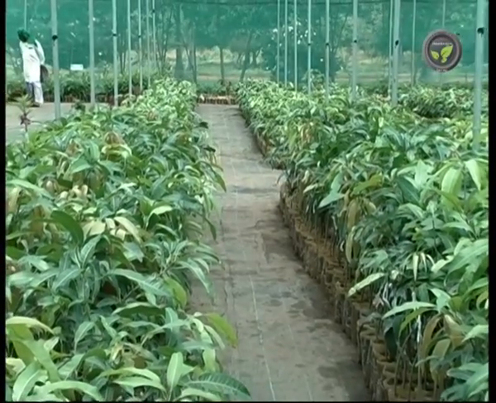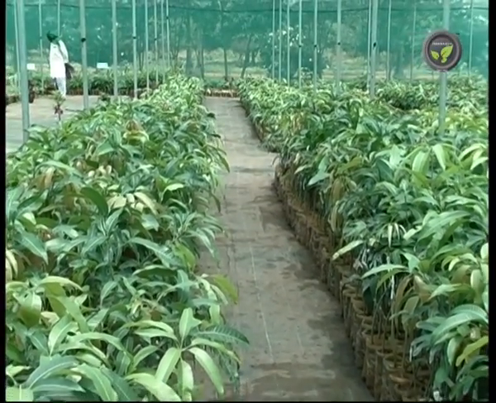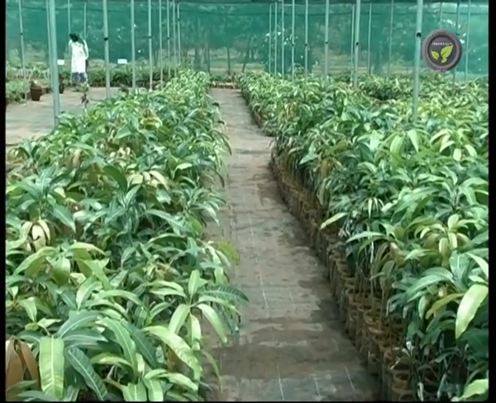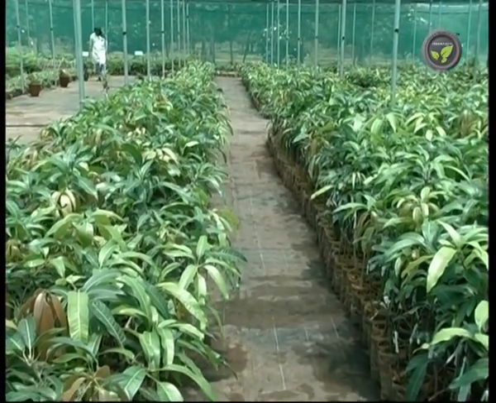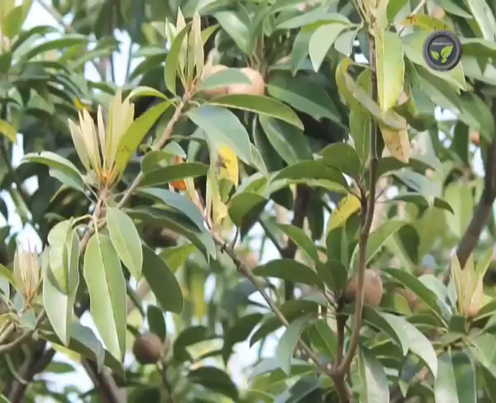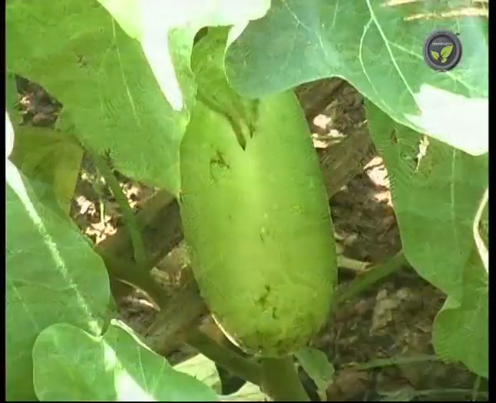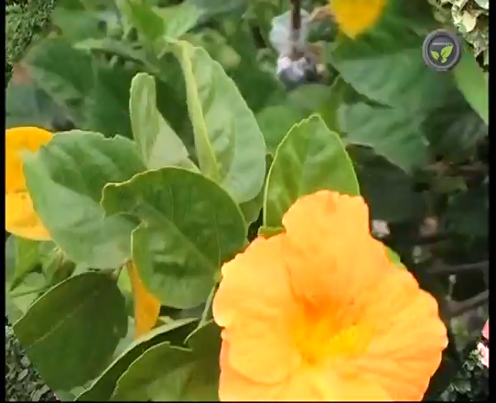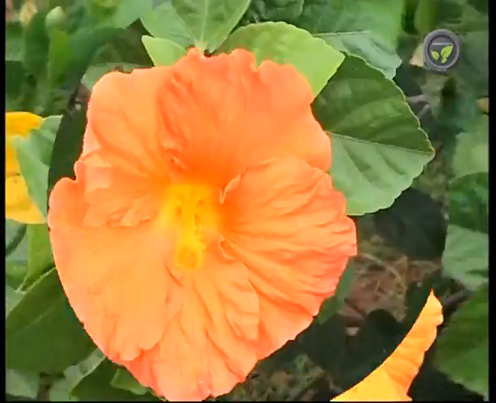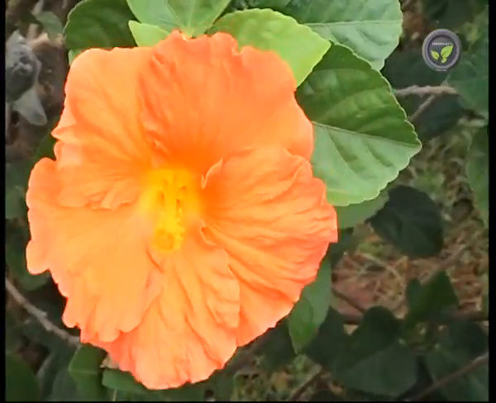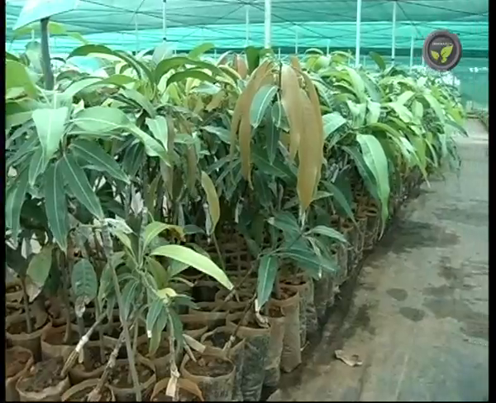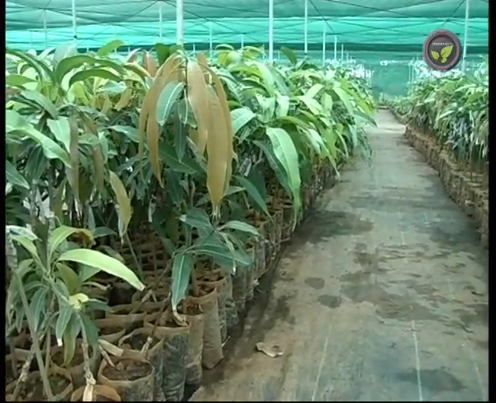Now let us study the most popular method of grafting, called softwood grafting. This is in practice in mango, sapota, jackfruit, cashew, tamarind, brinjal, hibiscus, and in many more plants. Let us graft a mango seedling first. Grow seedling in a poly bag for 1 season.